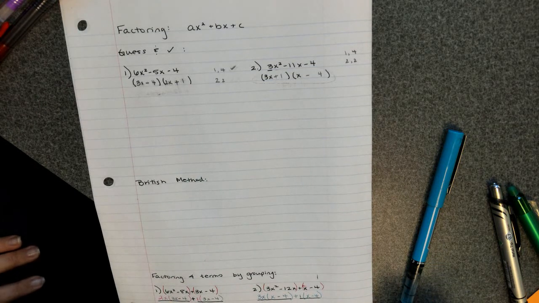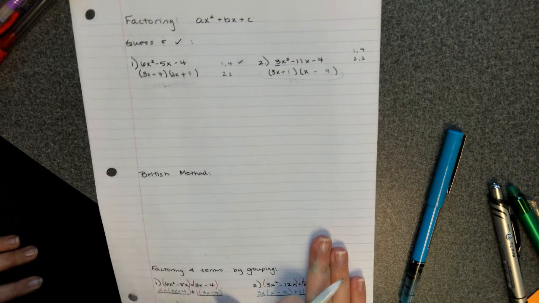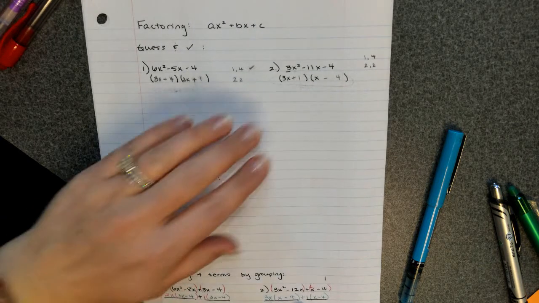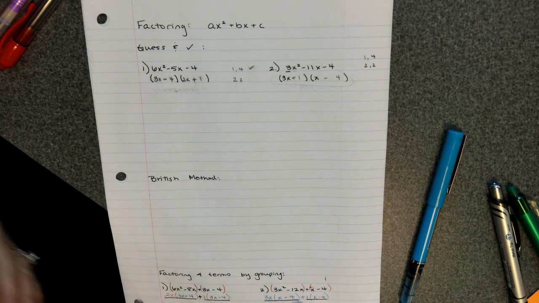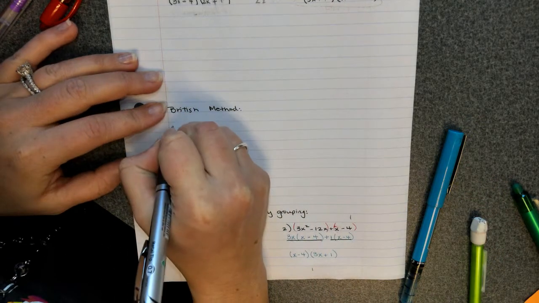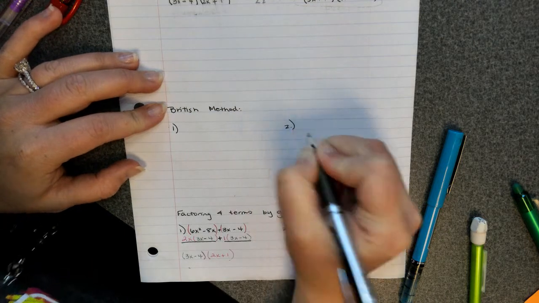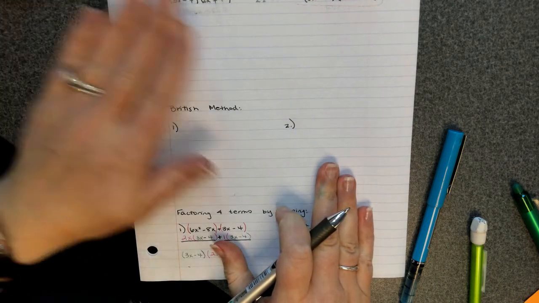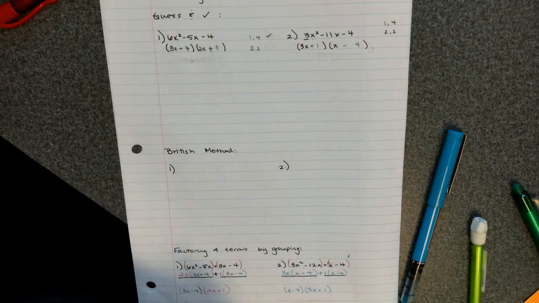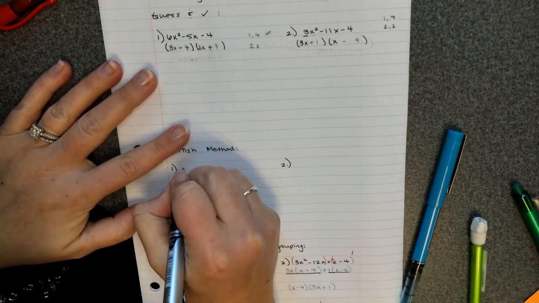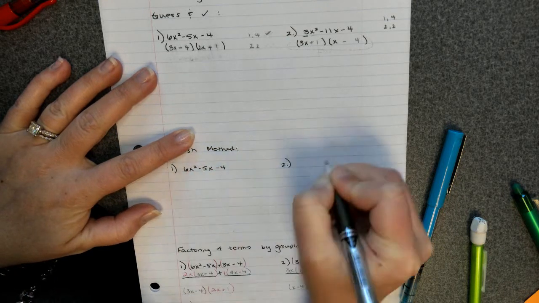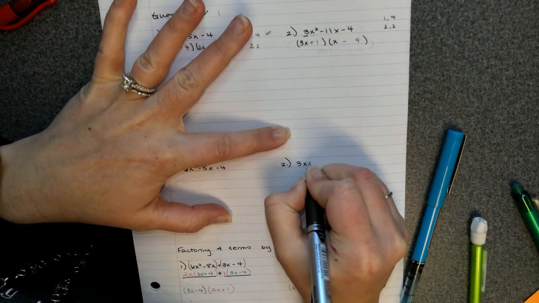So then why do we have another method? It's called the British method. The British method, what it does is it takes our guess and check and actually finds a method so that we don't have to do guess and check. So I will show that to you. You do not have to do the British method. You do not have to know the British method for this class. Guess and check will work every single time. If it's factorable, you will be able to find it. So let me show you how to do the British method with those same exact problems.